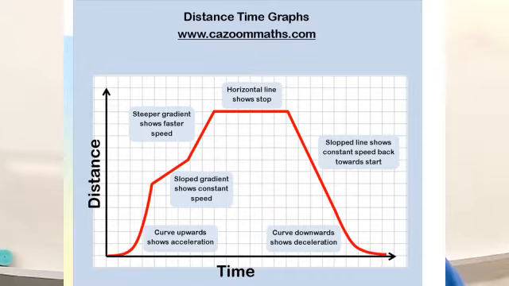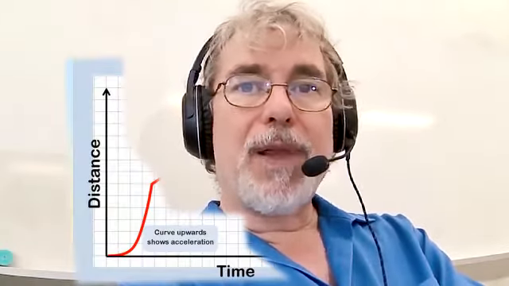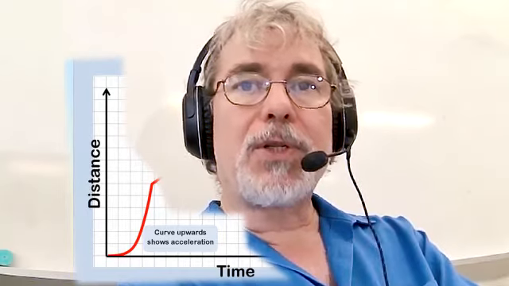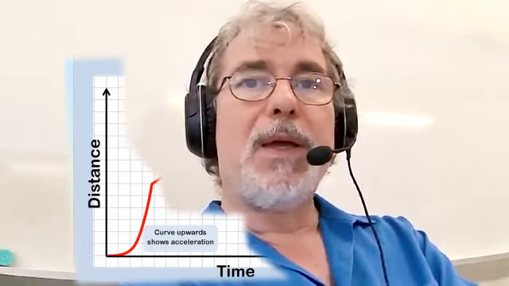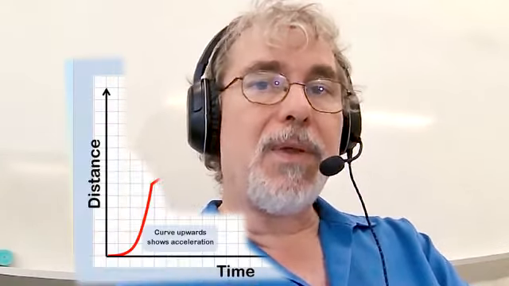In a distance versus time graph, it's showing you how far you've gone in a certain amount of time. And if we see this first bit of the line here, it's a sloped line. It starts out flat, and then it begins to slope upward. This is acceleration. In a distance versus time graph, a curved line is telling me that it's acceleration.